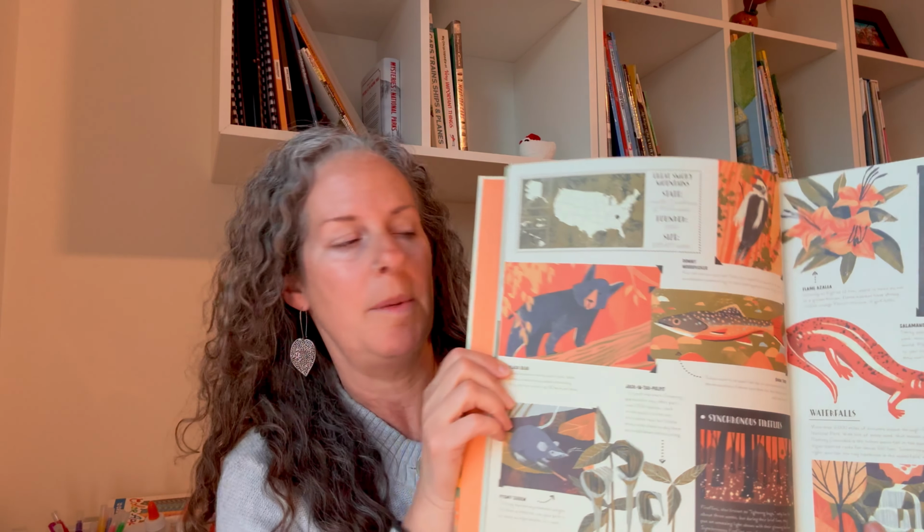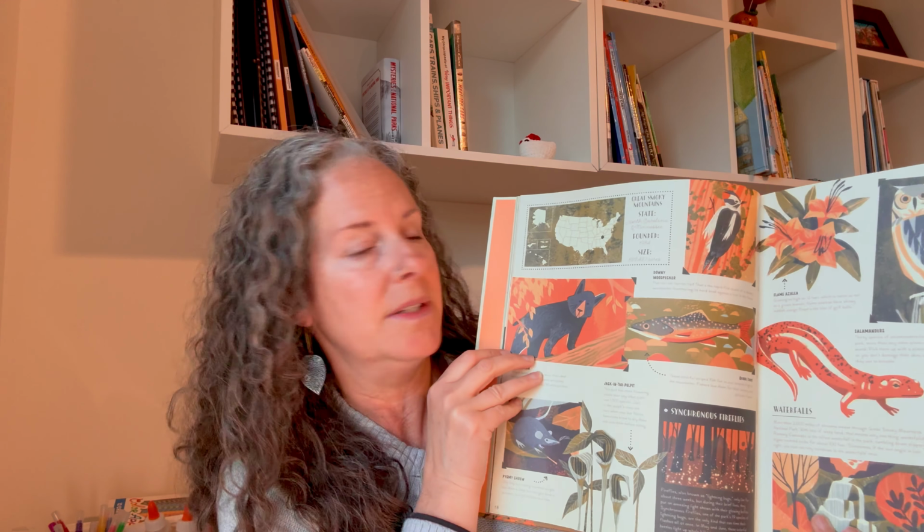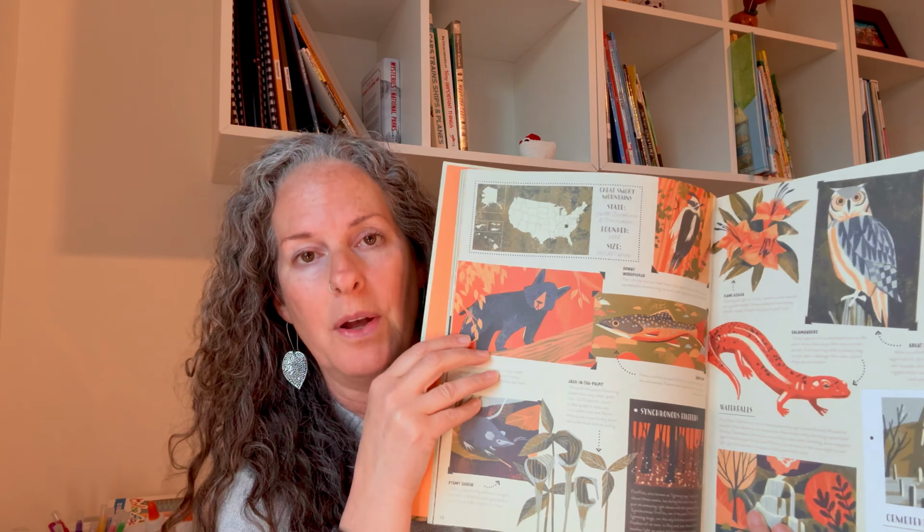So this is Great Smoky Mountains. Again, we're using that as our example. And it was nice to supplement for our animal profile because it did profile many different animals as well as some flora and fauna. None of these books I found are particularly wonderful as standalone, but having a couple of individual resources, you put them together and you have a more well-rounded understanding of what the parks are like. So this was a really good book too.